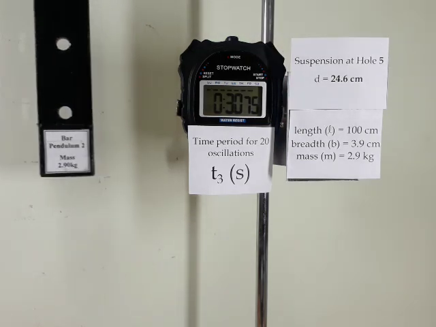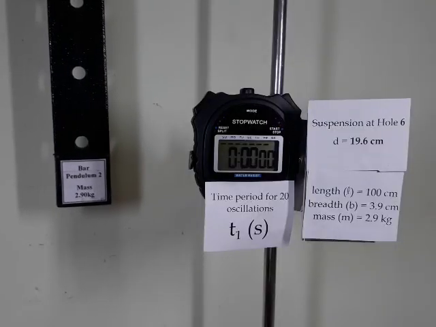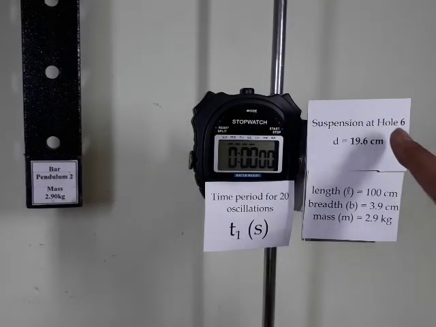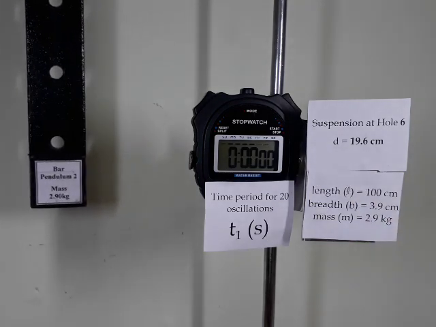Now for T3, counting up to 20. It is 30.75 seconds. Now we suspended the system at hole number 6. The D value is here 19.6 centimeter.